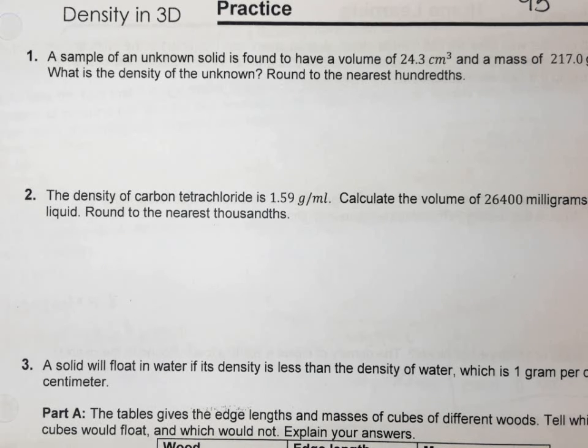Number 2, it says the density of carbon tetrachloride is 1.59 grams per milliliter. It says calculate the volume, so they want us to find volume of 26,400 milligrams of the liquid, round to the nearest thousands. So they gave me density.